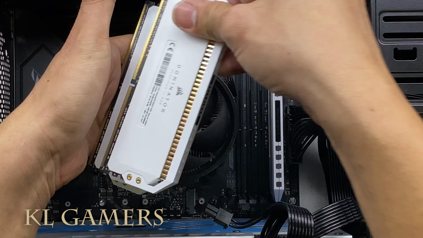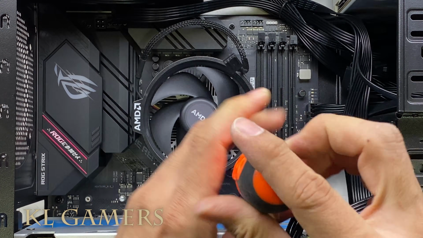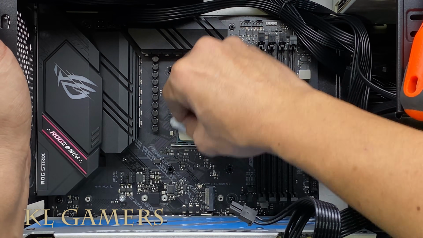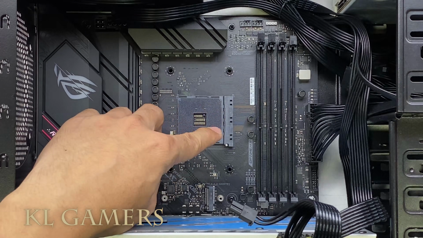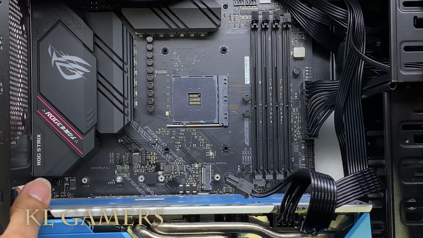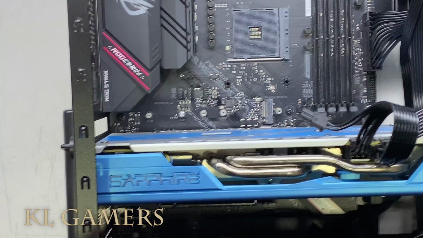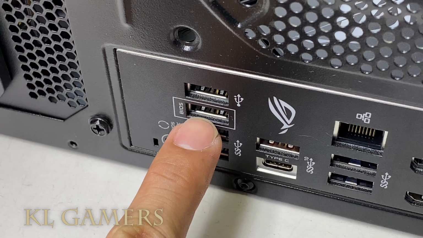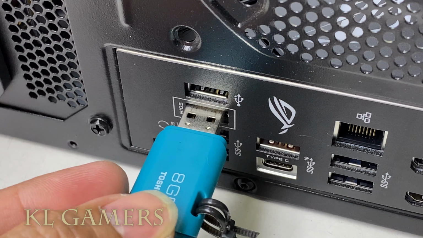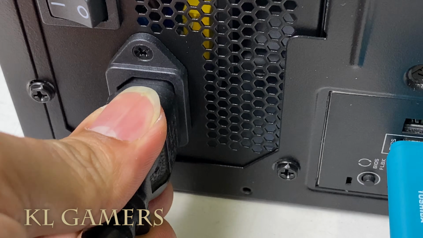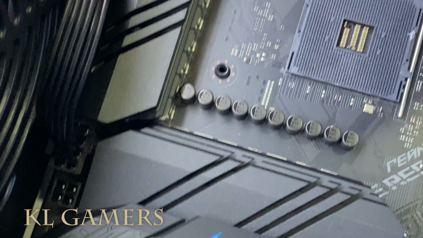Okay, what we need to do now is to remove the processor and the RAM. Now that we have removed our processor and RAM, we need to plug in our USB thumb drive with the BIOS file into the specific USB slot, which is here. Okay, we have plugged in our USB thumb drive and we connect the power. Okay, we have power, no processor, no RAM.